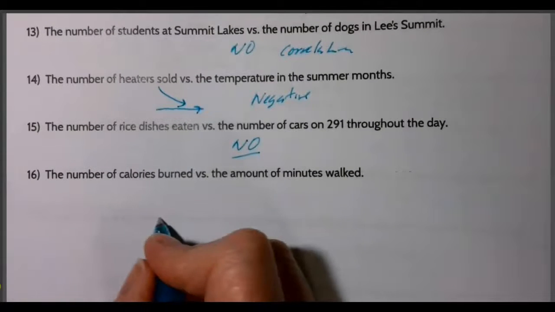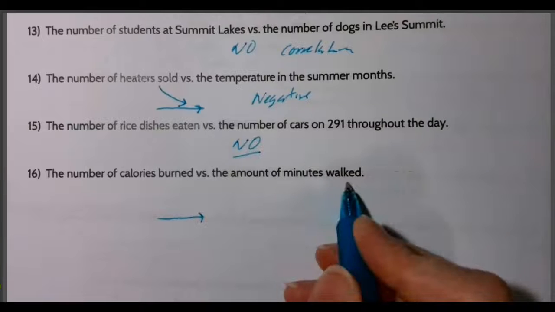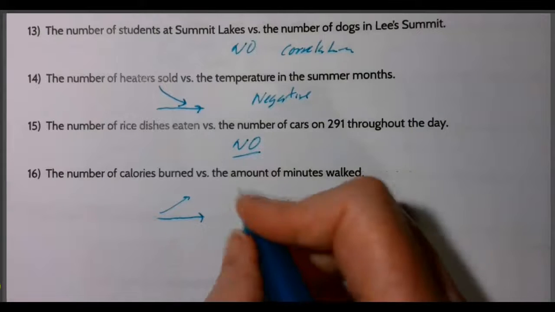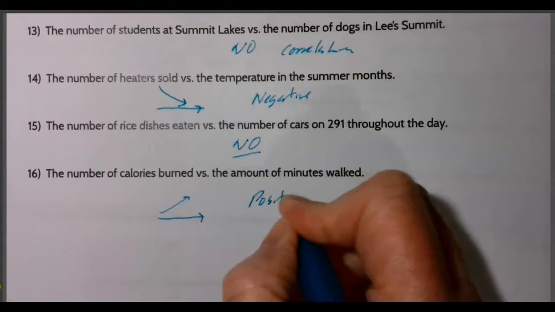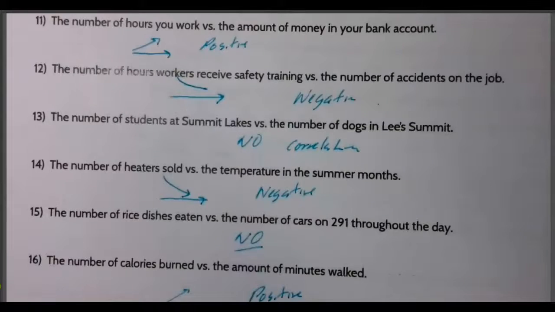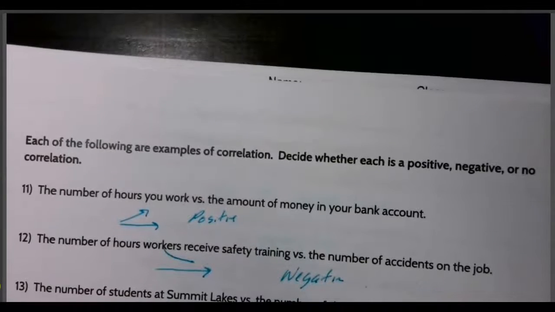The number of calories burned goes up with the amount of minutes walked. Okay, so if I walk for 5 minutes compared to 10 minutes, the more minutes I walk, don't I burn more calories? Yeah. So that would be a positive correlation. It happens to also be a positive situation, but it's a positive correlation. Okay, continuing on with correlation. Stay with me.